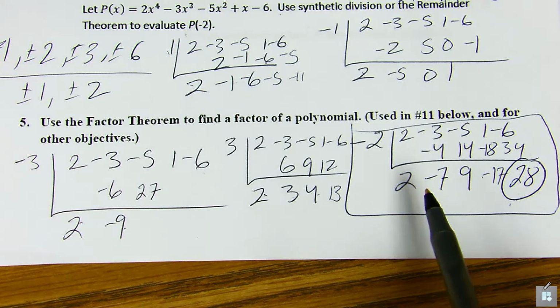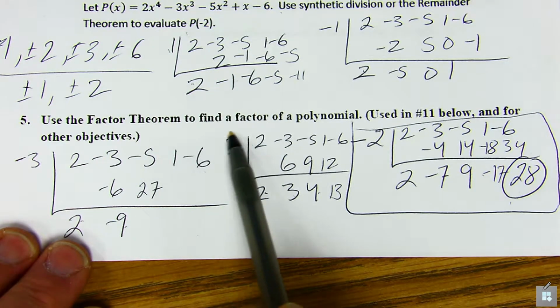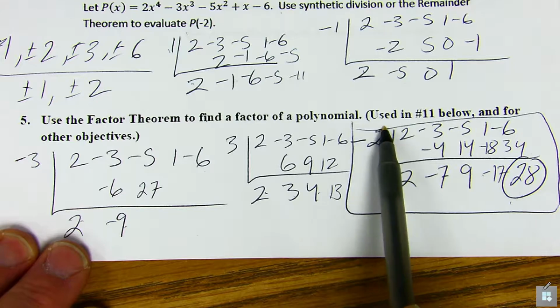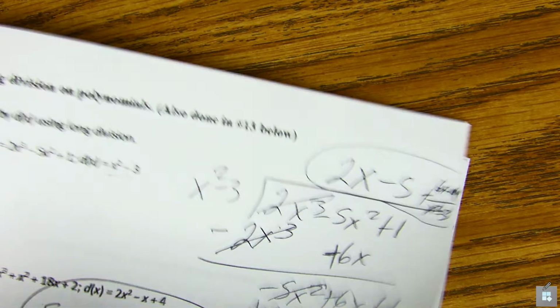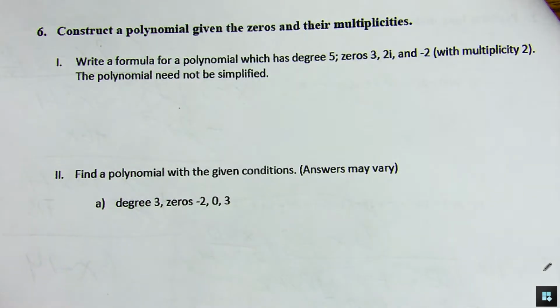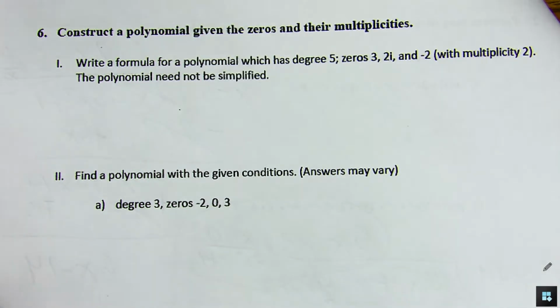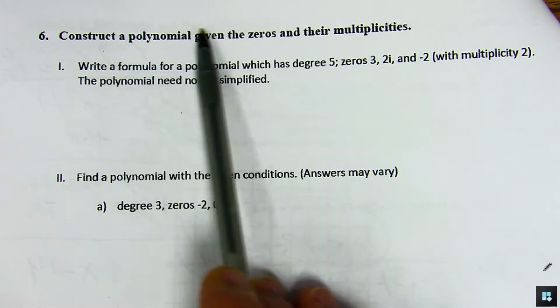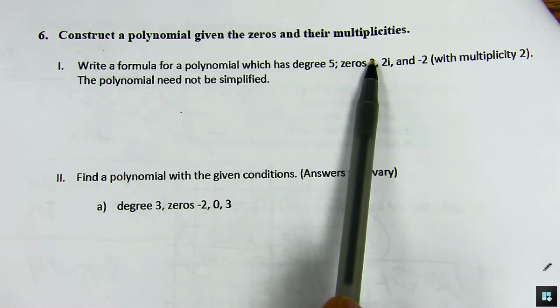So 5 says use the factor theorem to find a factor of the polynomial. Well, let's continue on, see if they give us one. If they don't, we'll figure it out. Okay, so 5 we'll have to come back to later. But 6 says construct a polynomial with the given zeros and their multiplicities.